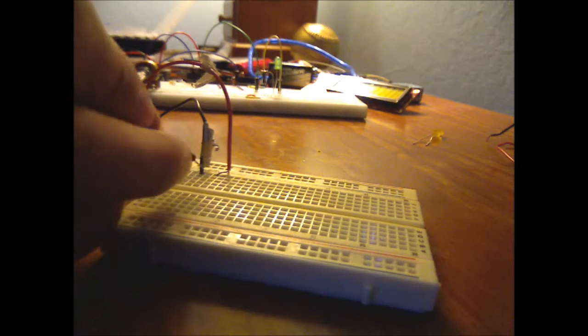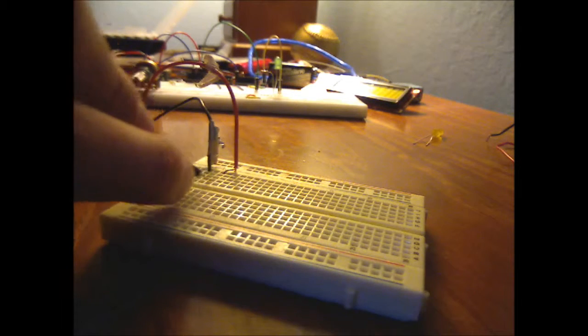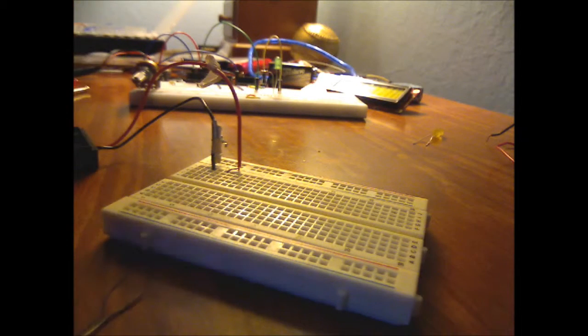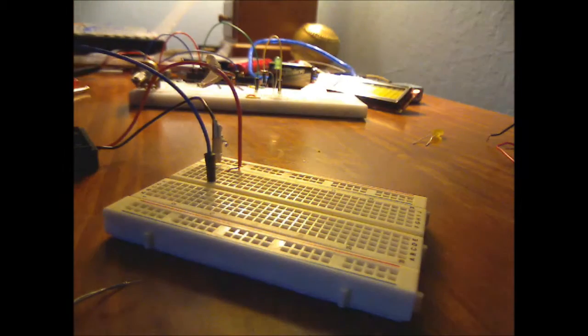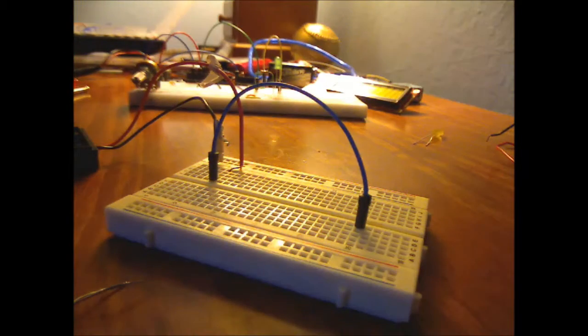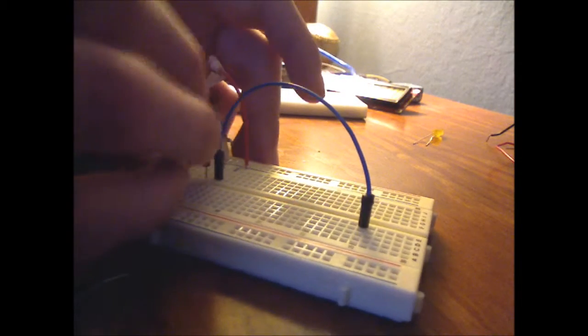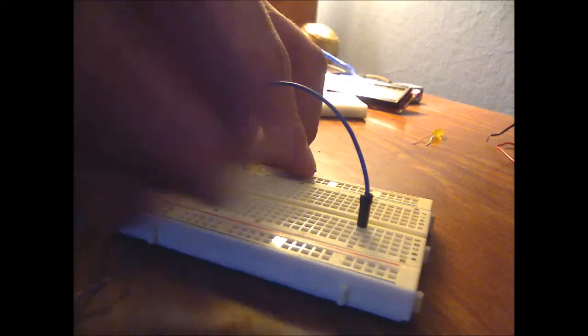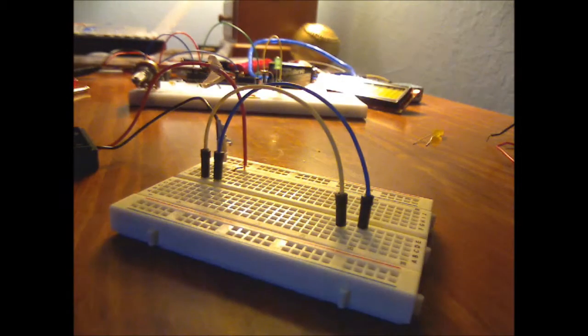As I told you, this whole row right here is connected, same with this row, and that's how I'm able to hook up the light. So if I put a wire in here, connecting the positive to another row over here, and then a wire in this negative row connected to another row over here, and I hook the LED up, it works.